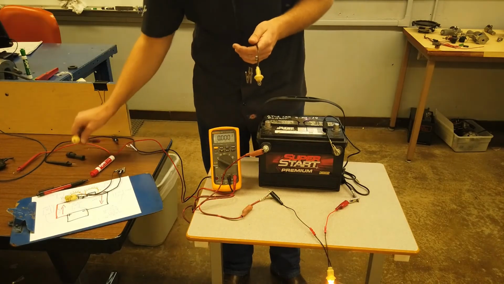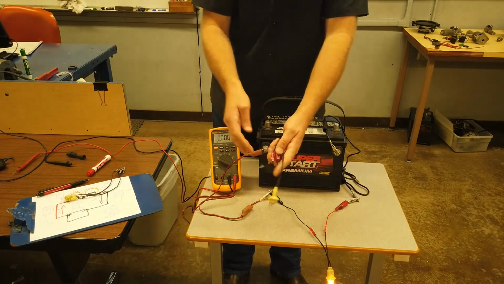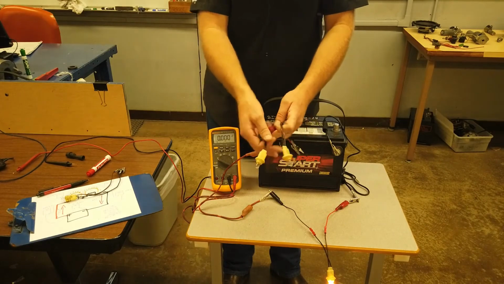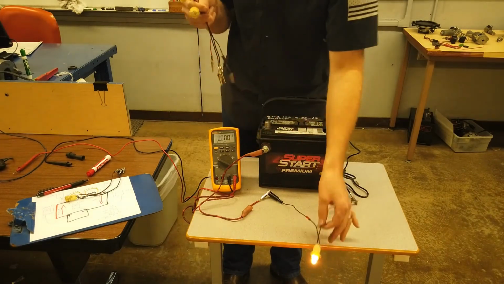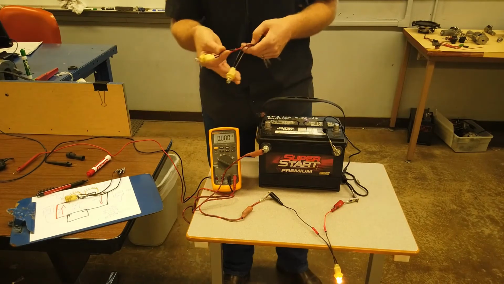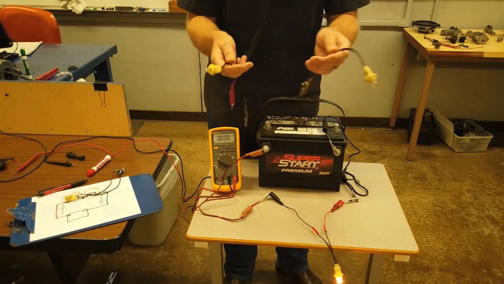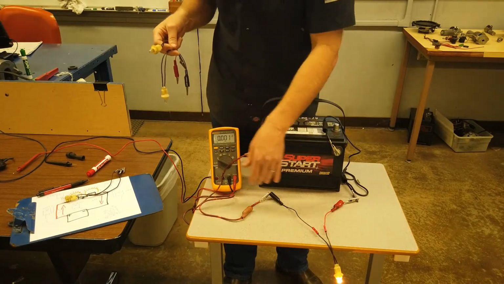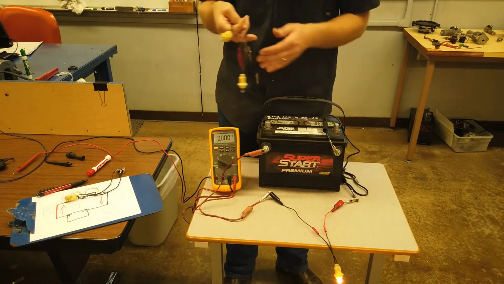If I add another bulb to the circuit, and I add two in there, since this has resistance, this has resistance, this has resistance, then the overall resistance will increase. So the total resistance in a circuit is the resistance of this wire plus this bulb plus this wire, right?